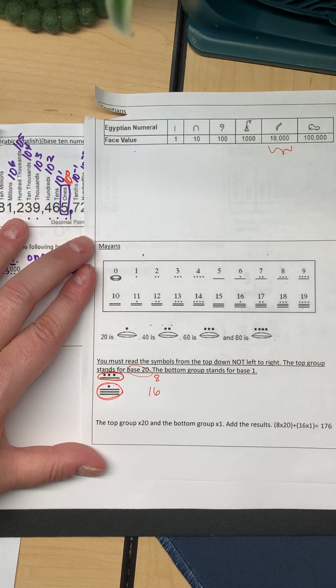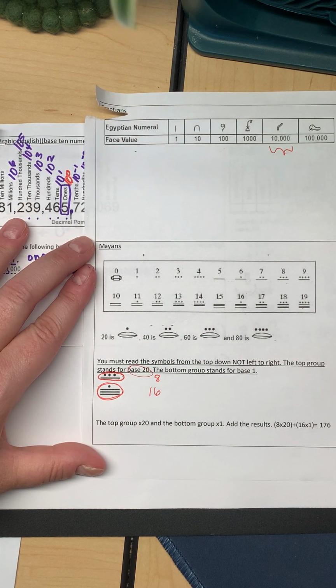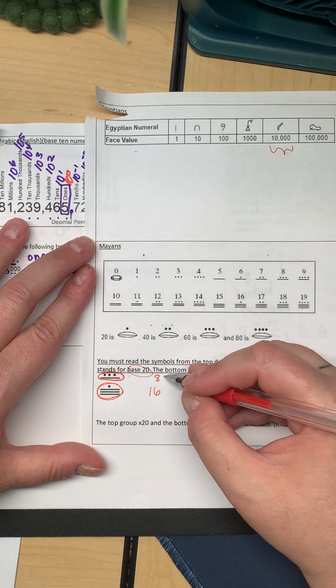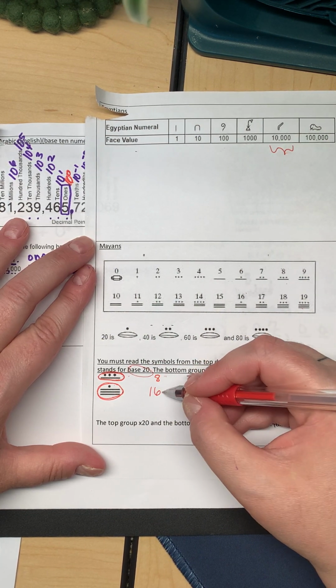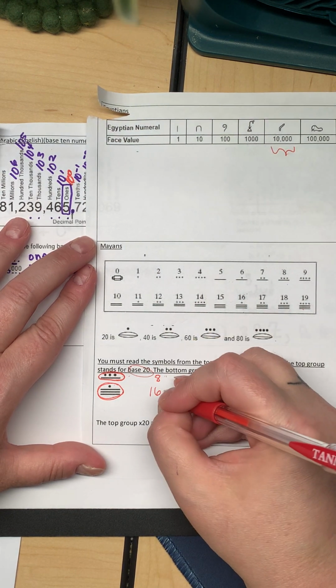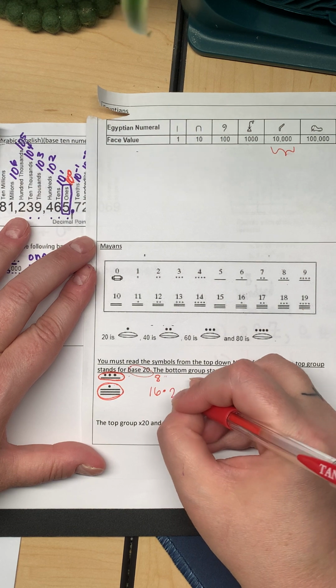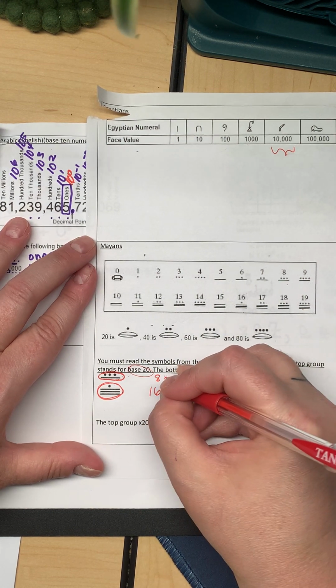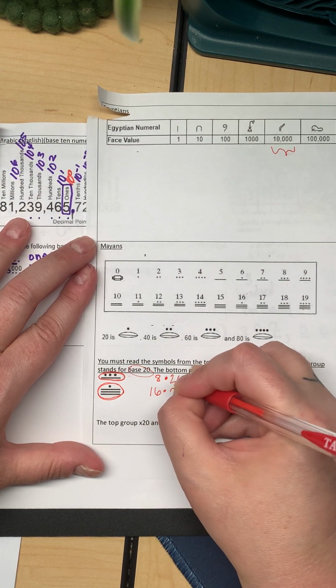Okay. But the top group stands for the highest digit, and the bottom is the lowest digit. So the bottom, I'm going to attach times 20 to the 0. And the top, I'm going to attach times 20 to the 1.